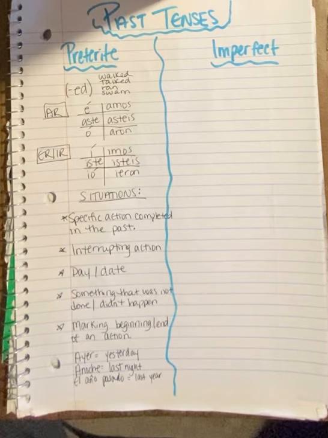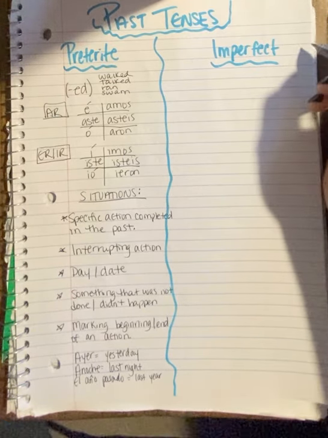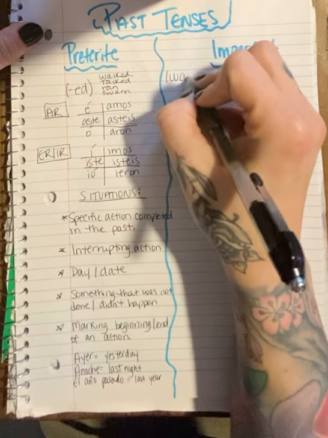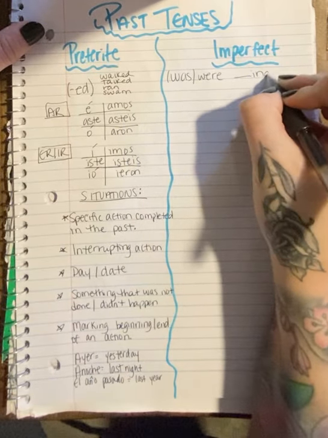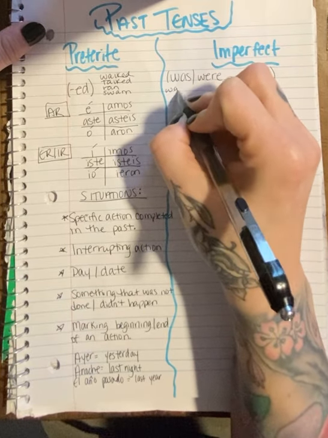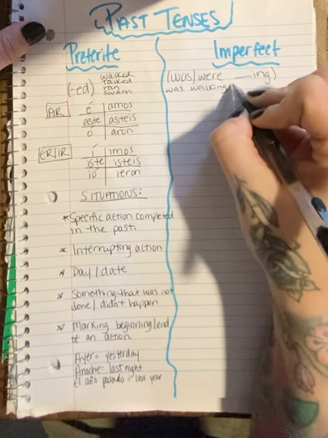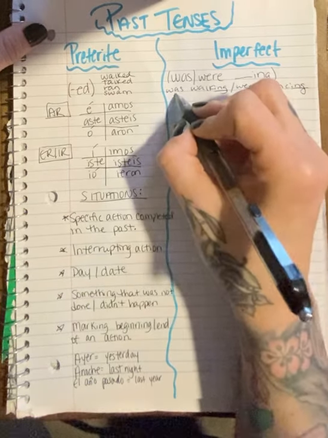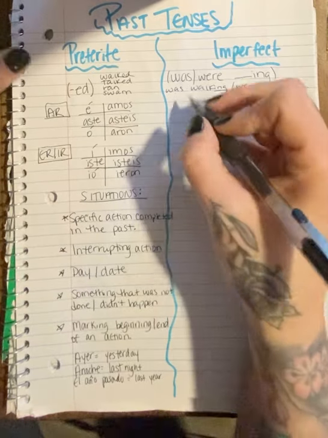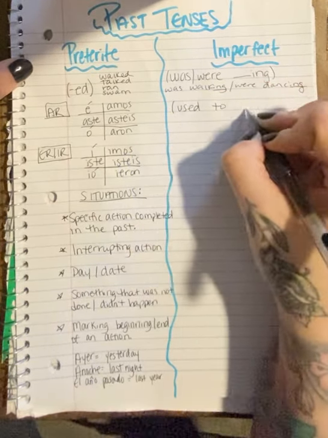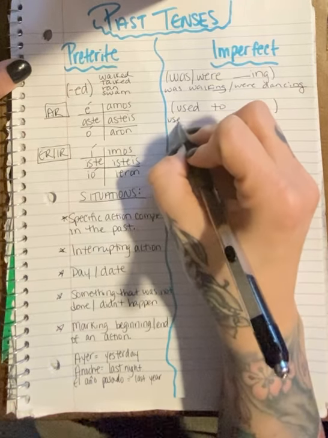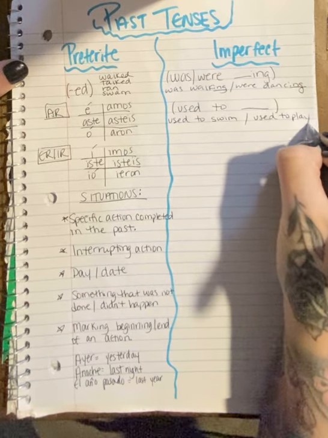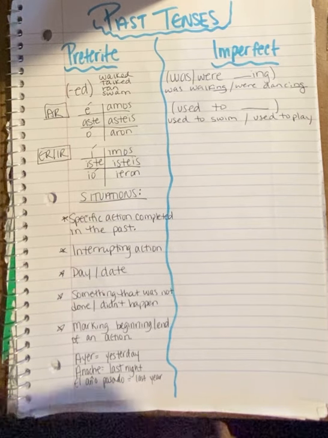All right, so moving on, we have the imperfect tense over here, and the imperfect tense is a little bit trickier in that it can have two different translations into English. The first translation it can have is was or were, plus ing. Was walking, were dancing. And the other translation it can have is used to blank. Used to swim. Used to play. So those are the two translations into English.